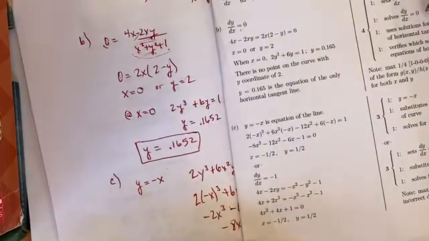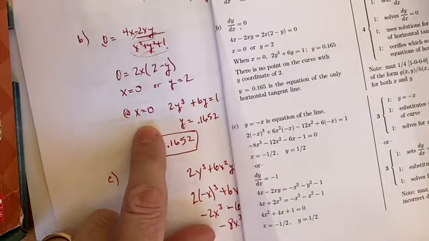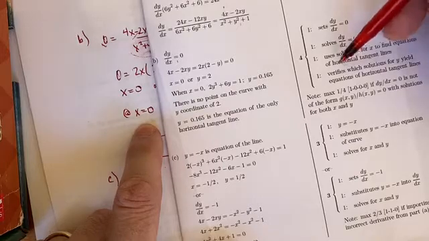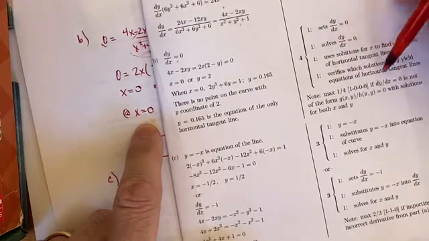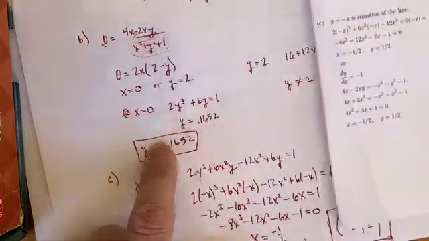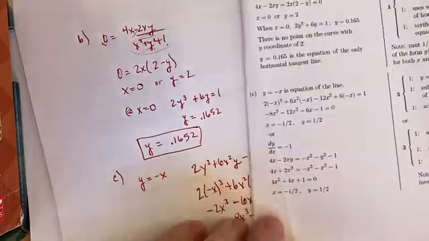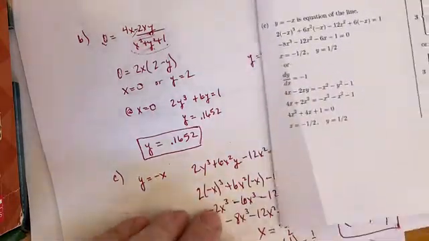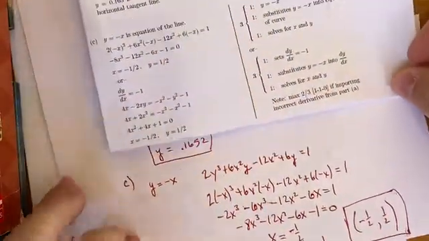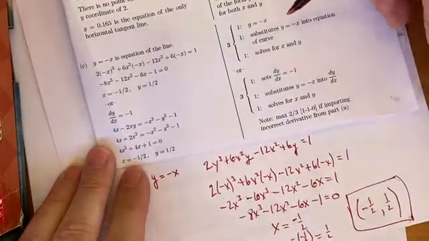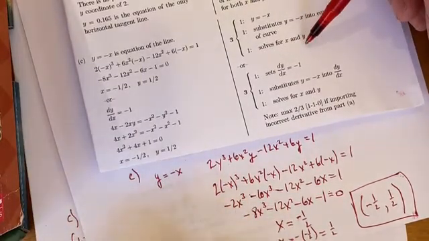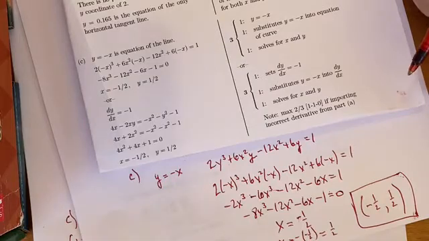Solves for x, I did that. Find the equation of the horizontal tangent lines. Verifies the solution for y yields equations of horizontal tangent lines. Looks good. And C: y equals negative x, substitutes negative x, solves for x and y, and I definitely did that.